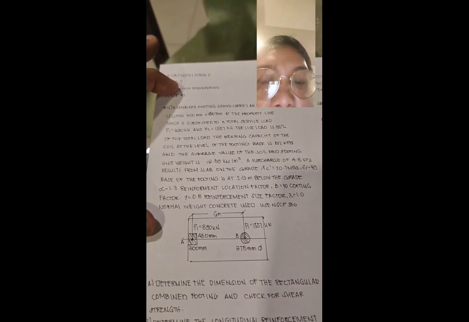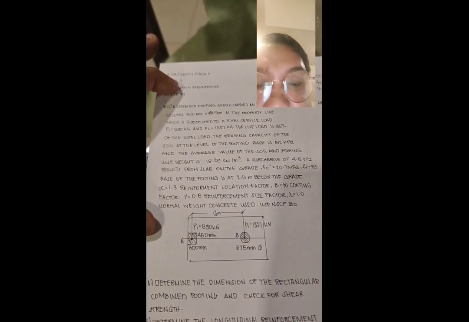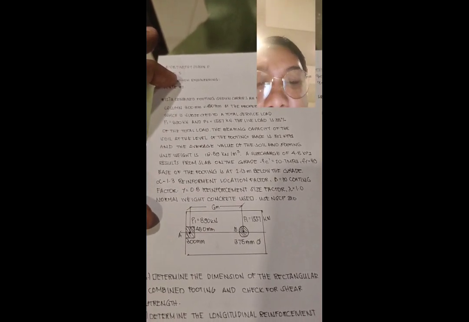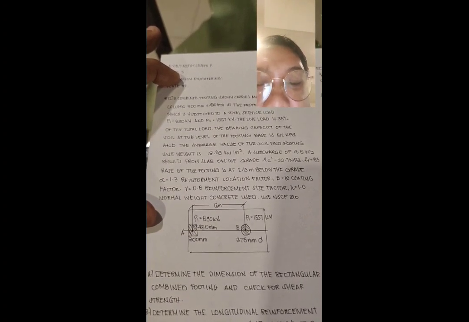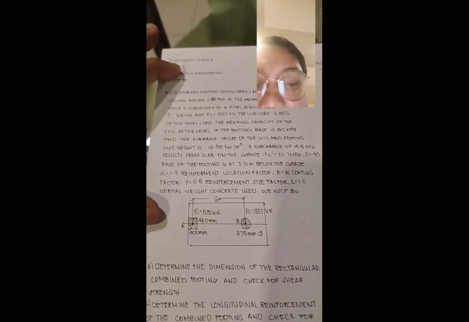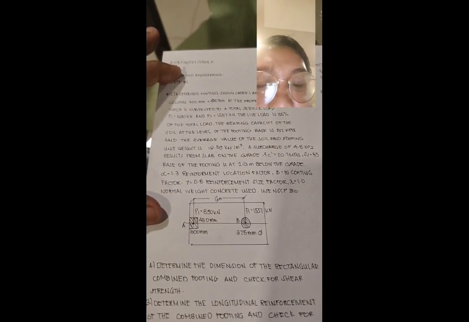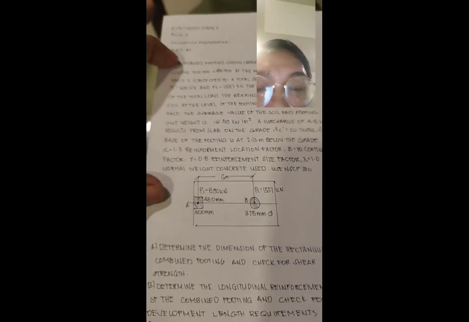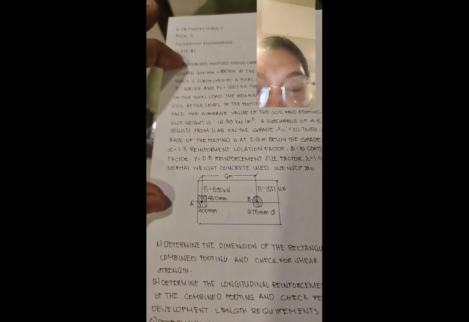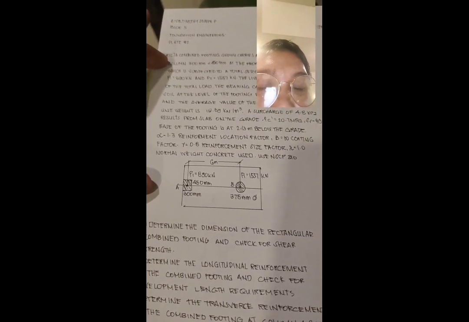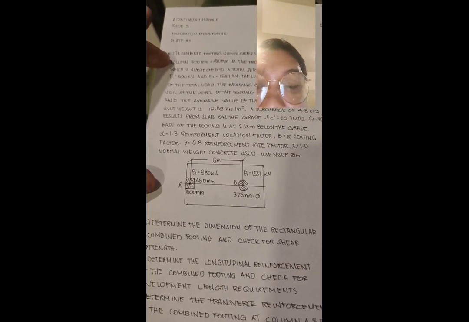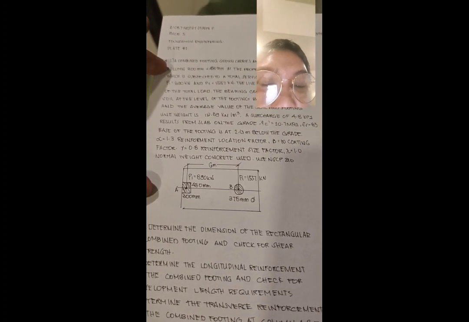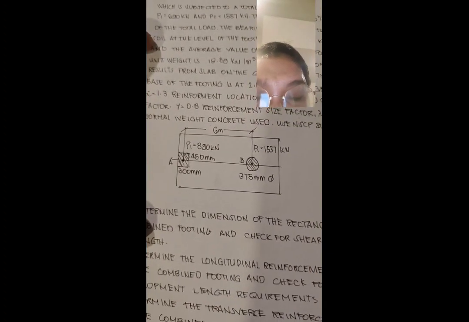A surcharge of 4.8 kPa results from slab on the grade. FC prime is equals to 20.7 MPa and Fy is 415 MPa. Base of the footing is at 2.13 meter below the grade. Alpha is equals to 1.3 reinforcement location factor. Beta is equals to 1.0 coating factor, and yung Y natin is 0.8 reinforcement size factor, and lambda is equals to 1.0 normal weight concrete used NSCP 2010. So ito yung figure niya, ganyan.